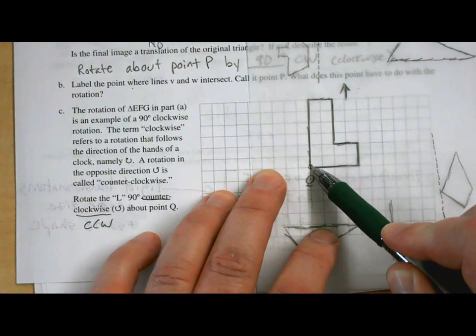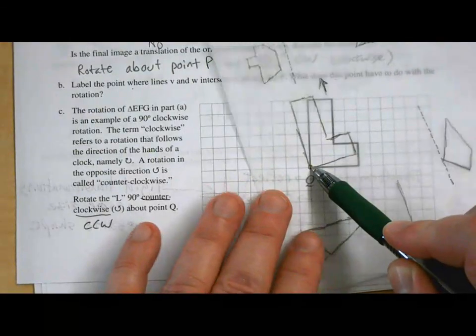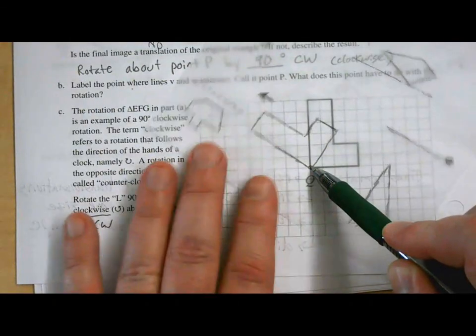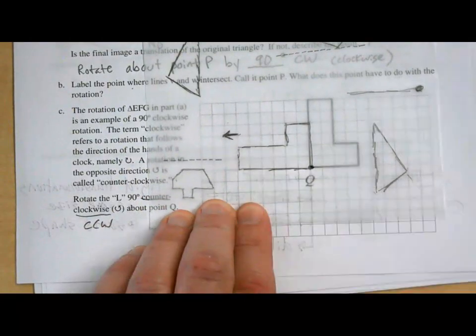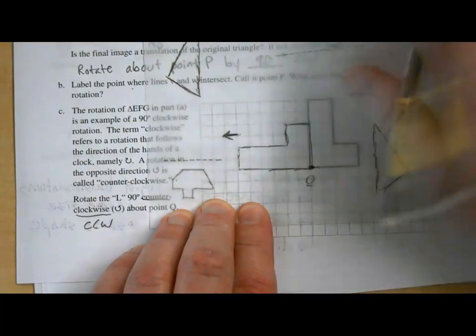All right, so hold it down at Q and then spin your tracing paper until that arrow is now pointing to the left. That's now 90 degrees. And transfer those points over.